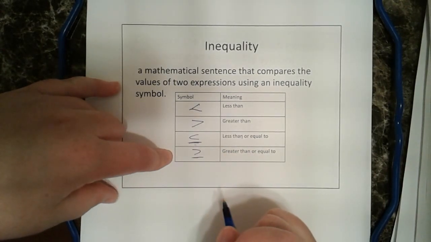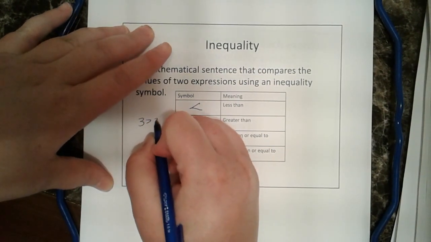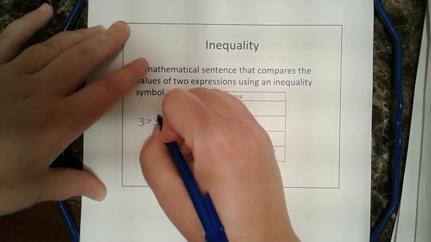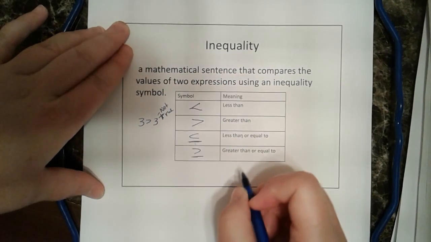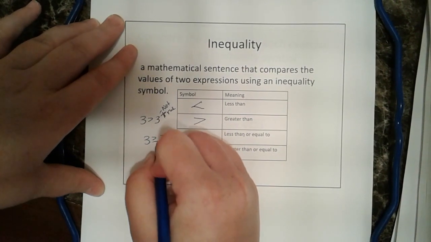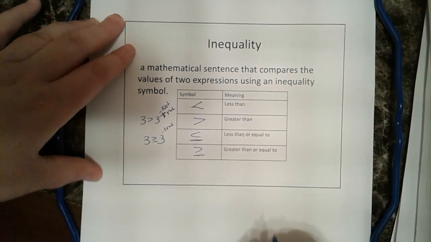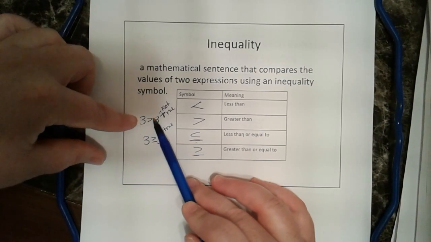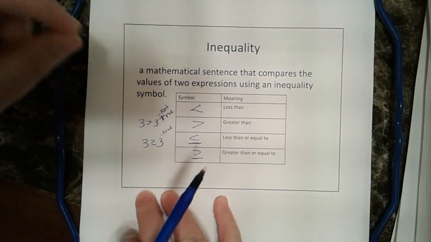It includes it. If I were to say 3 is greater than 3, is that a true statement? No, it's not. This is not a true statement. What could make this a true statement is by me saying 3 is greater than or equal to 3. This is a true statement. Do you see the difference? This one doesn't include the equal sign. This one includes it. Right?